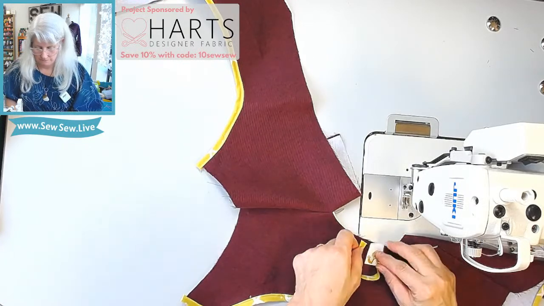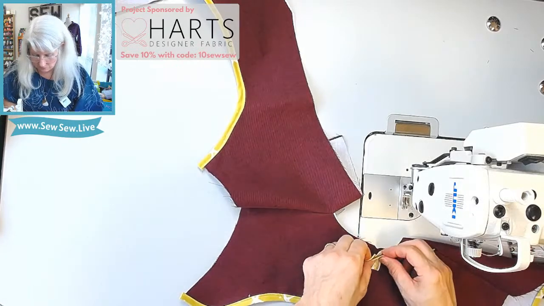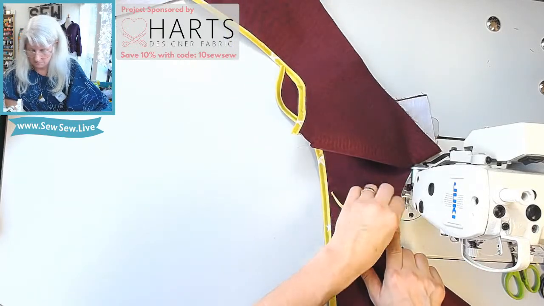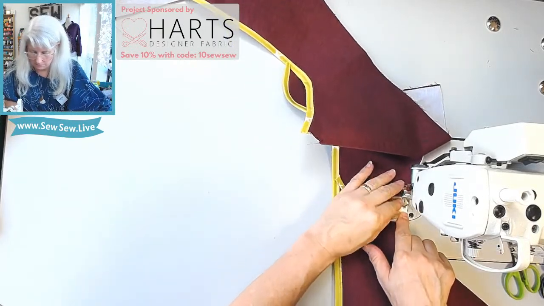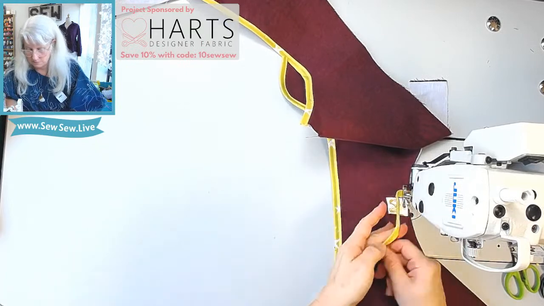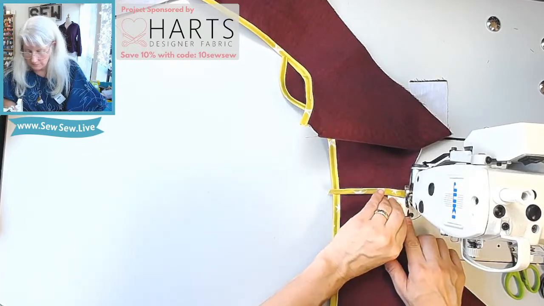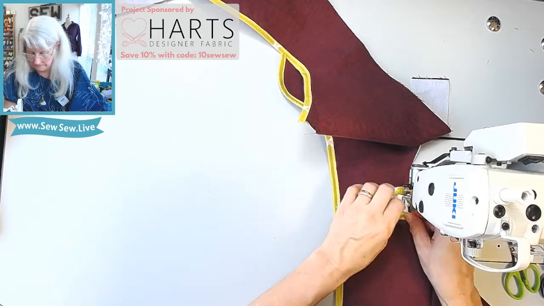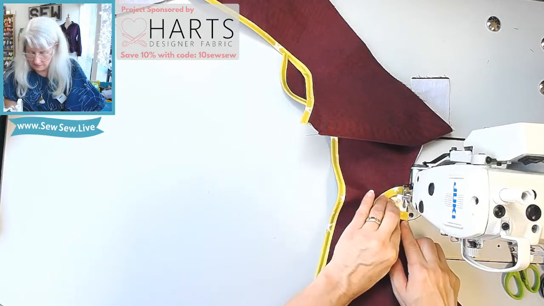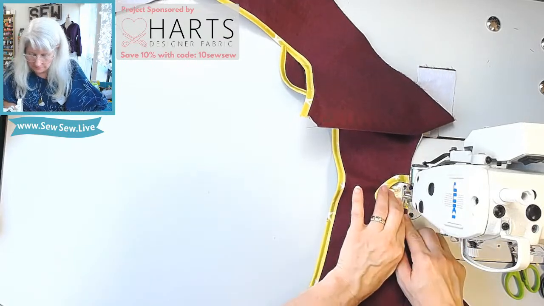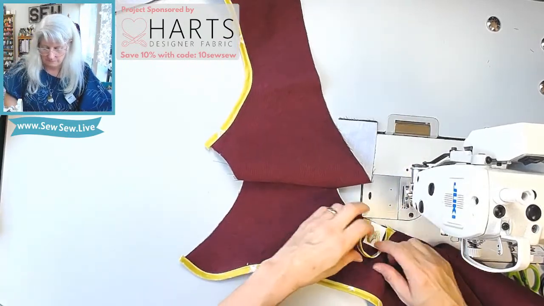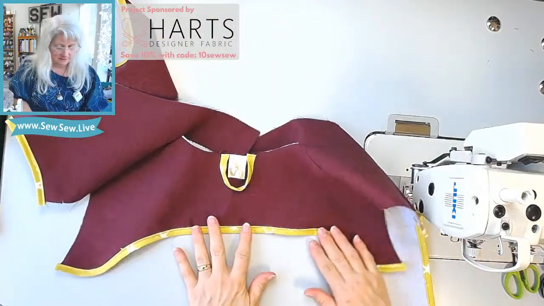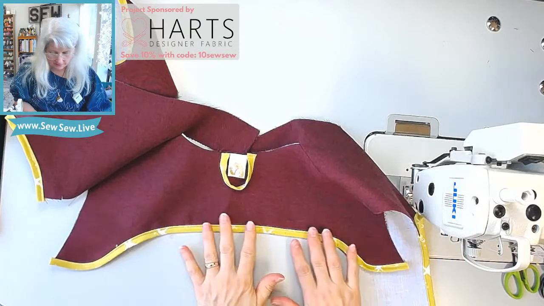No. Okay, put that under there. And that right there. Like that. All right, and so now we have our facing. At least the binding looks pretty good on this, you know?